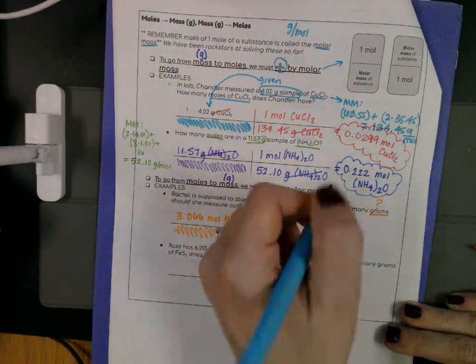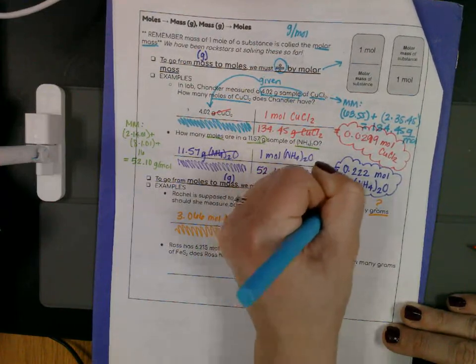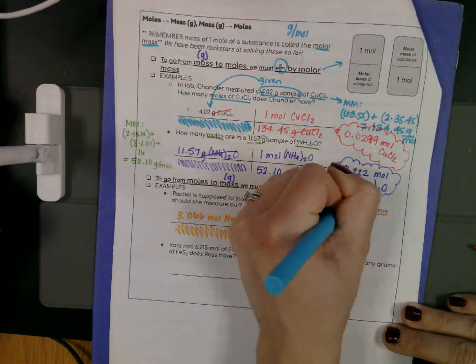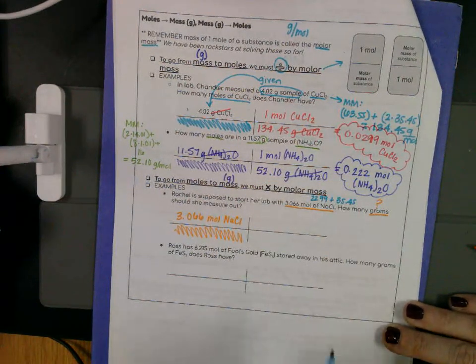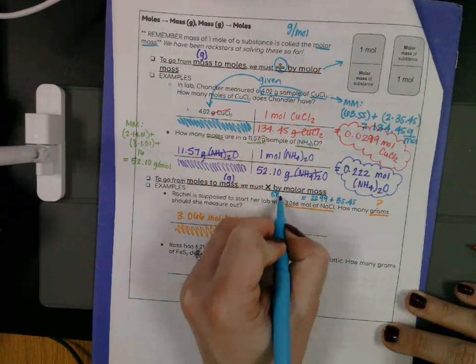So let's go ahead and calculate our molar mass here. I've got 1 sodium, which has a mass of 22.99, plus 1 chlorine, which has a mass of 35.45. And if I add those two together, I get 58.44.